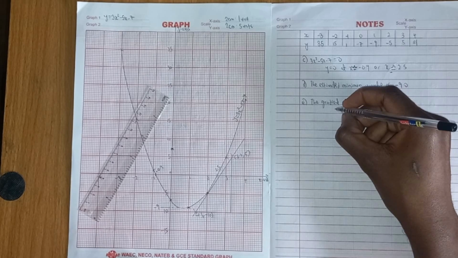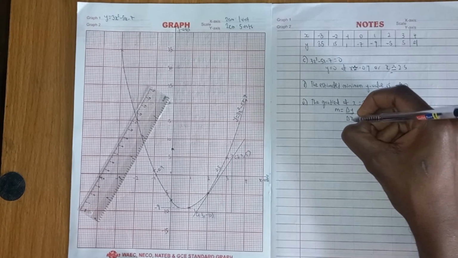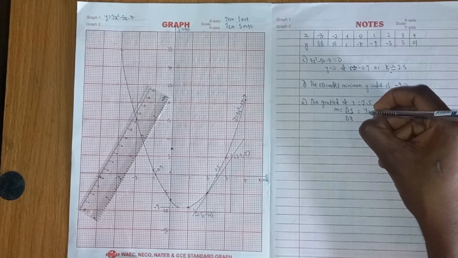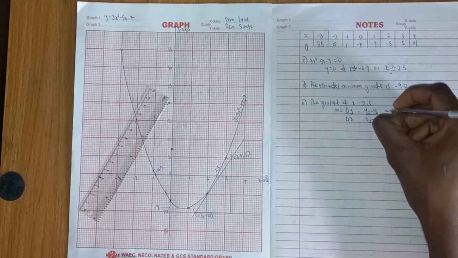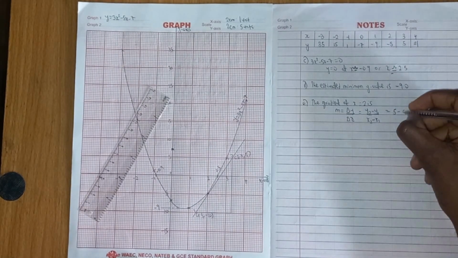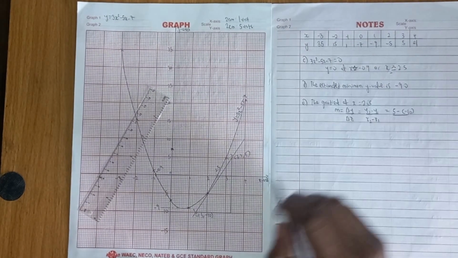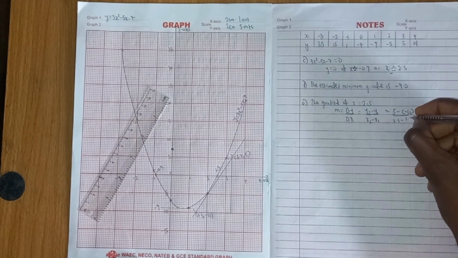So I know that our m, which is the gradient, is change in y over change in x. We established that from the linear graph. So that will be y2 minus y1 all over x2 minus x1. Our y2 is 5. Our y1 here is minus 10. Our x2 is 3.3. Our x1 is 1.3.